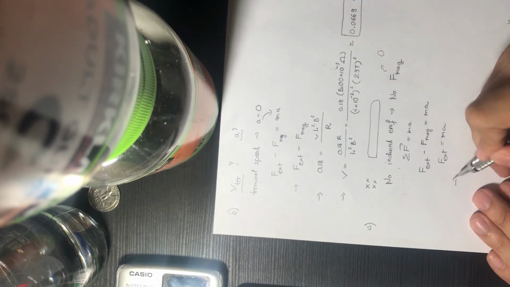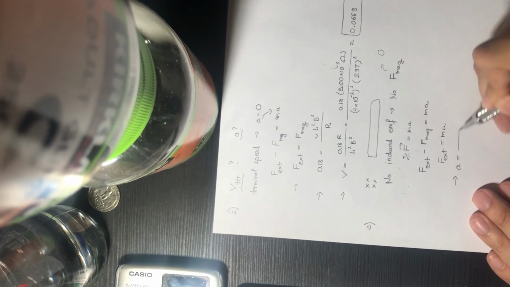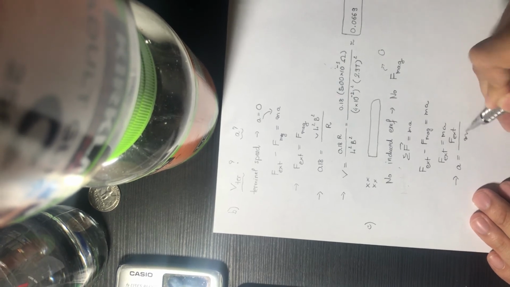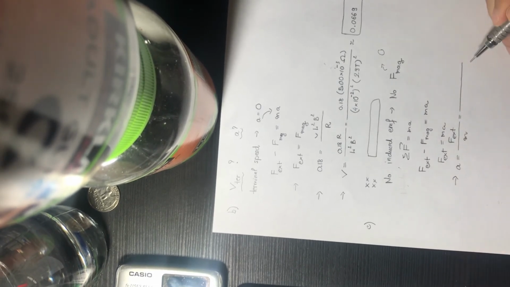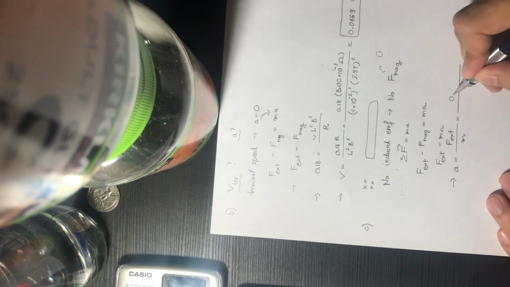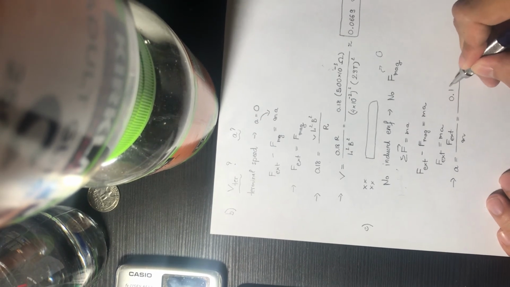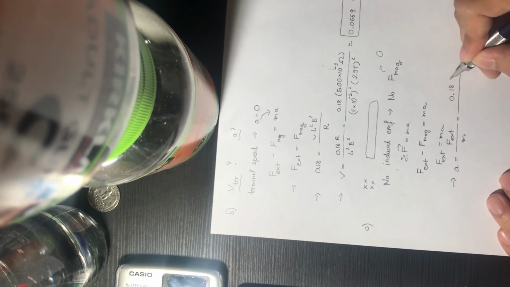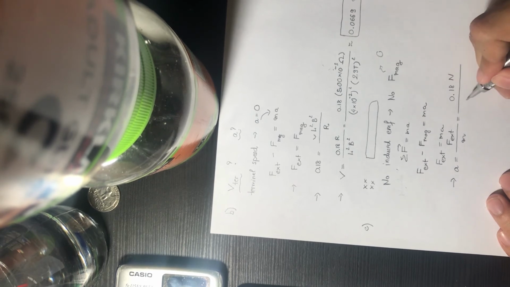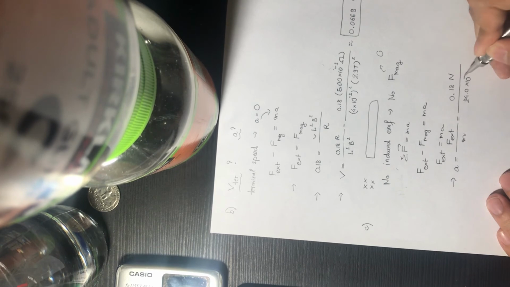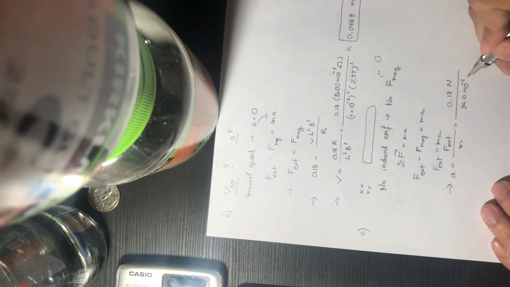And then the acceleration would be equal to external force divided by the mass. That's why it's very easy. So we just plug the numbers into it. Remember, you have to convert gram to kilogram.